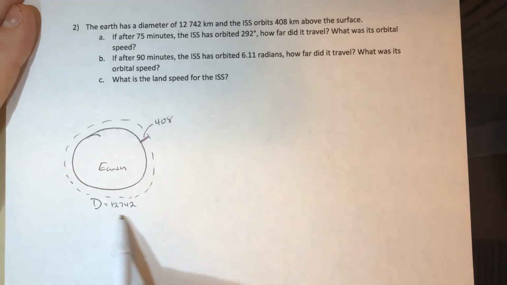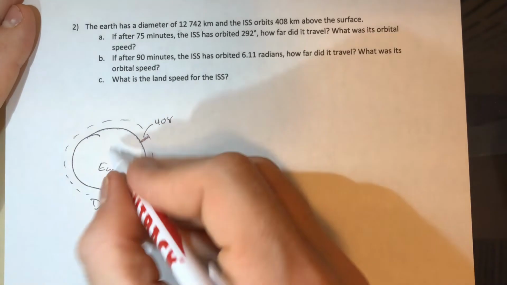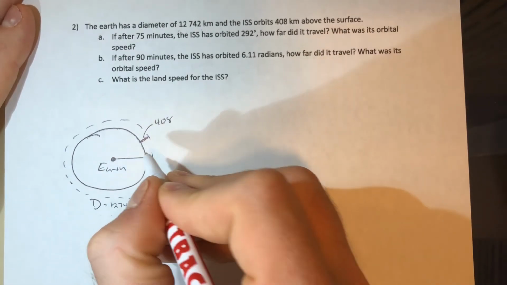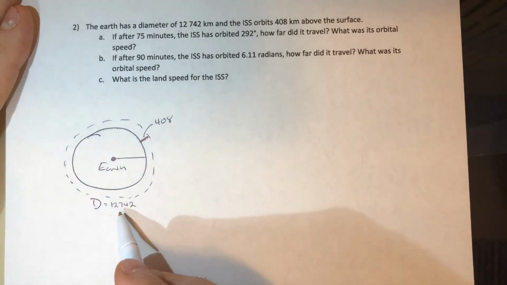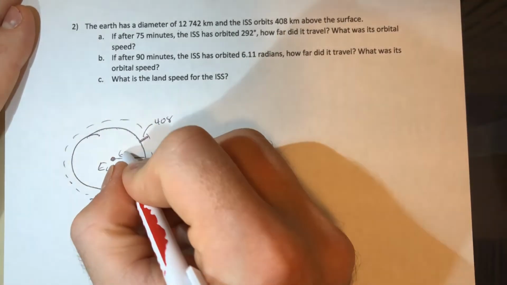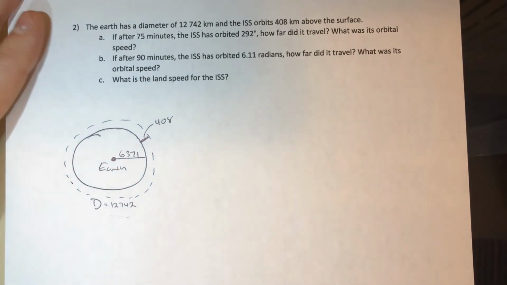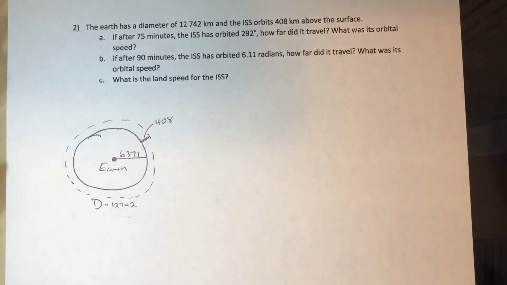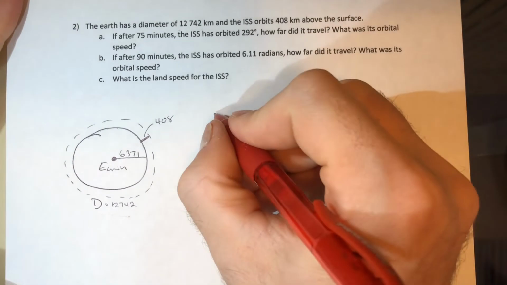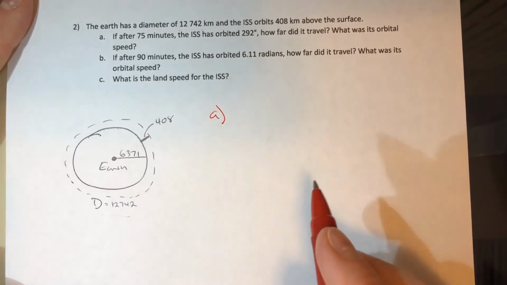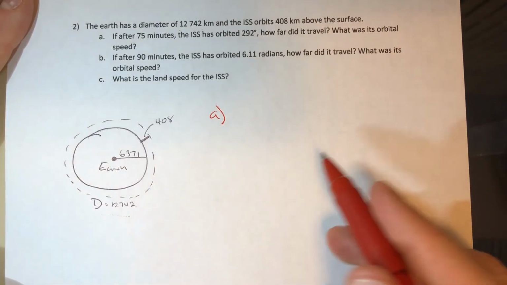Now, the reason why I drew the diameter out here is this isn't necessarily going to be useful. Most of the time, diameter, we're just going to list it in terms of radius. So half that, 12,742, is going to be 6,371. That's my radius. So let's see what the problem is asking us. So part A. If after 75 minutes the ISS is orbited at 292 degrees, how far did it travel?